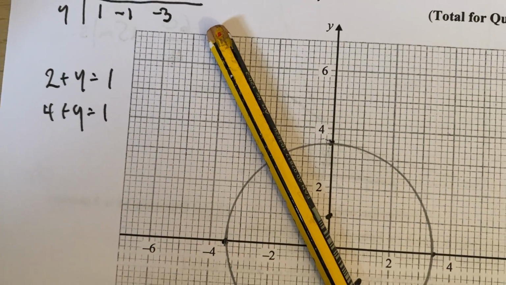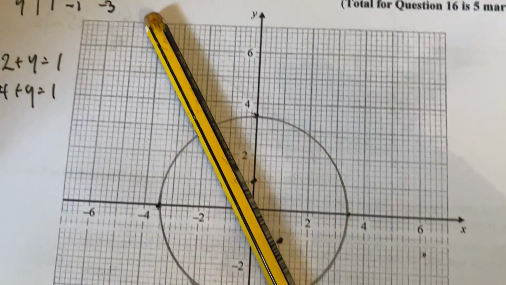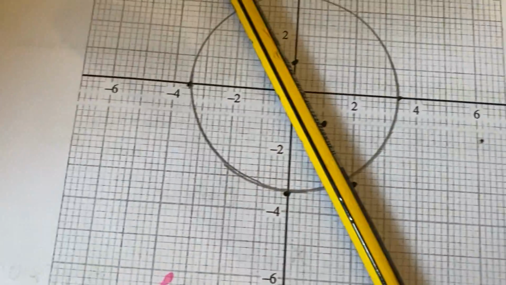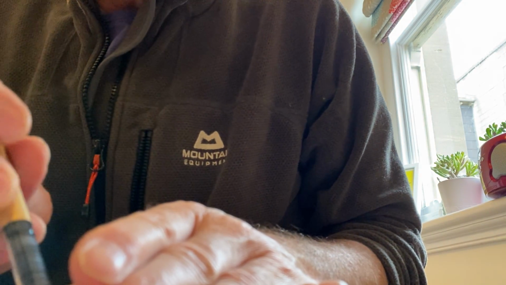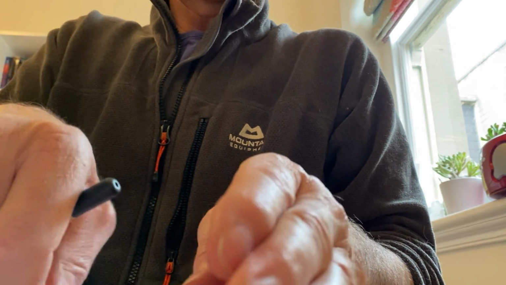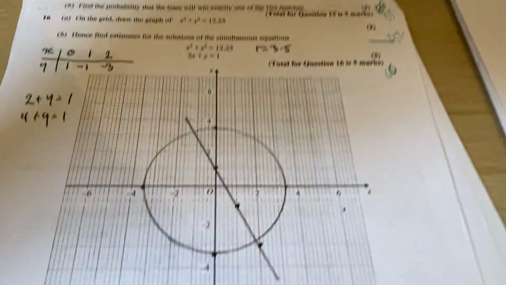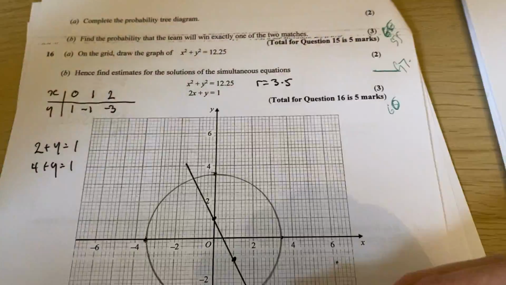Now notice it goes through 2 points. Bear with me for a second. So what I need to do, let's just see if I can do this right. So here we go. I'm going to put the line across like that. And then hopefully, for the magic of the camera, you can see, there we go.